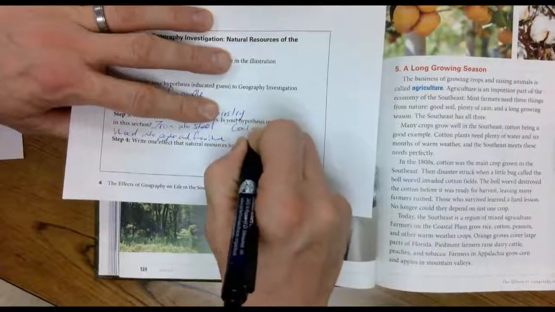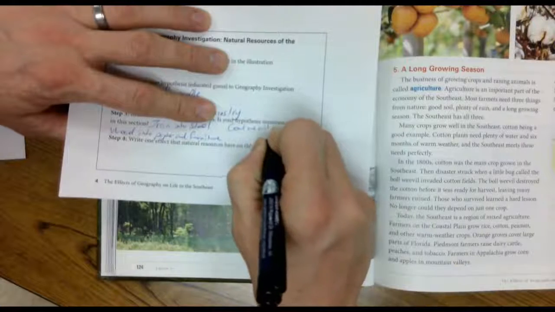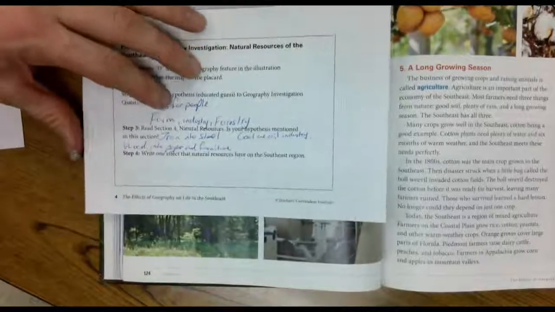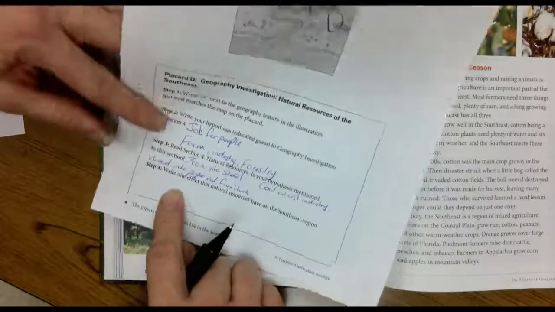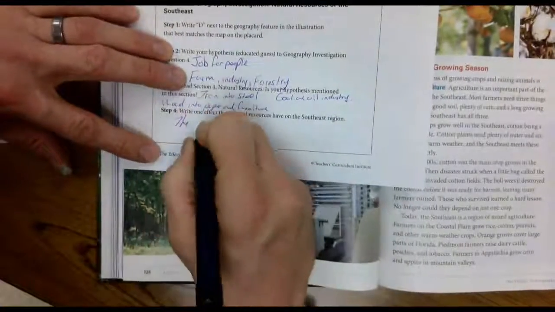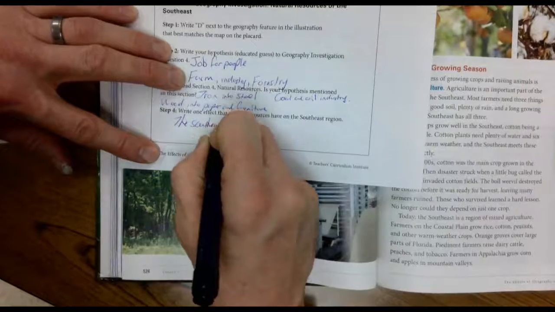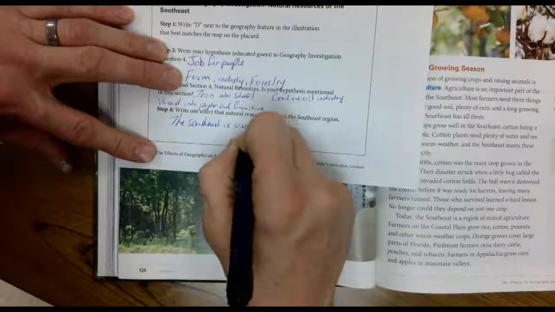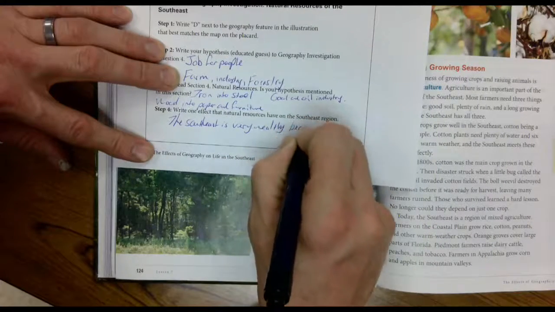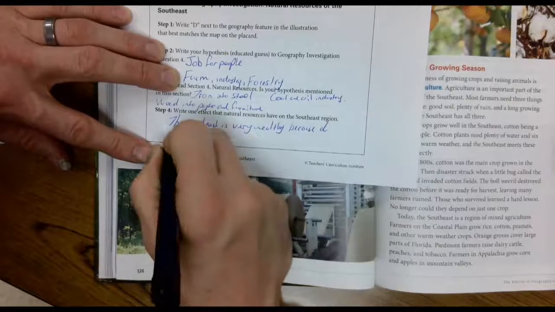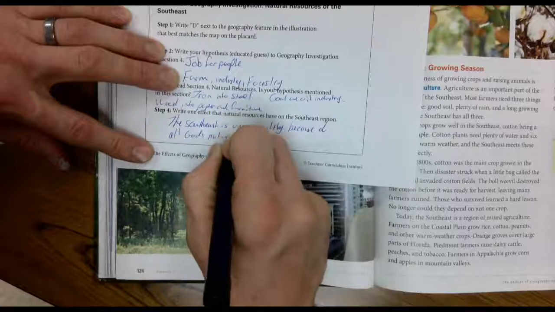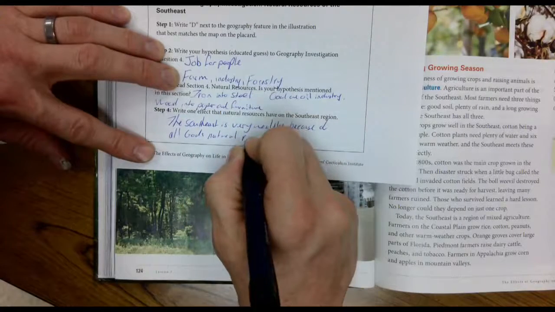Coal and oil industry. Right, what effect do the natural resources have on the Southeast region? Well, the effect is it makes them very wealthy. The Southeast is very wealthy because of all God's natural resources. He made them for us to enjoy.